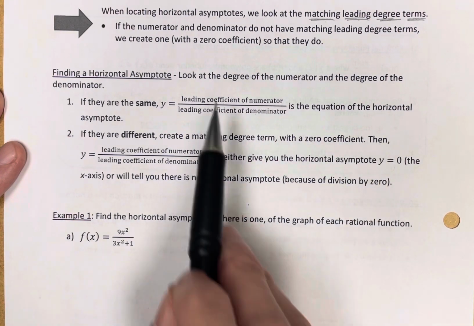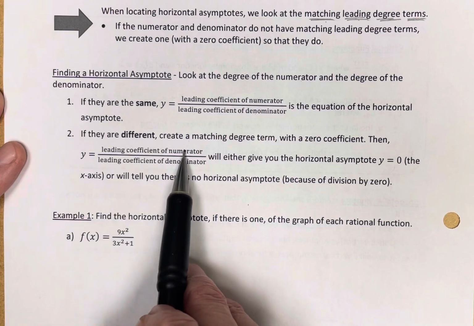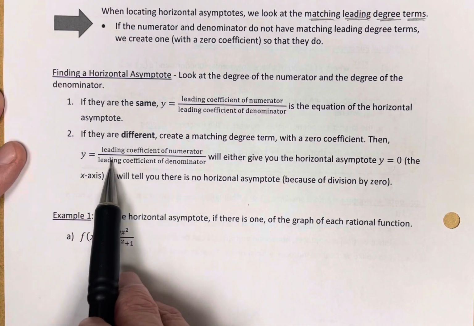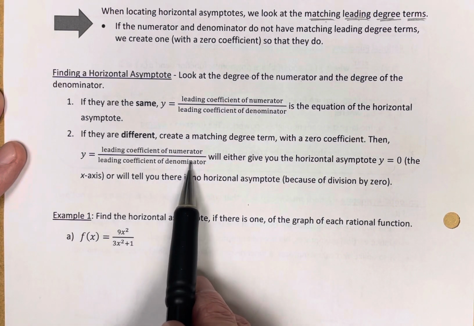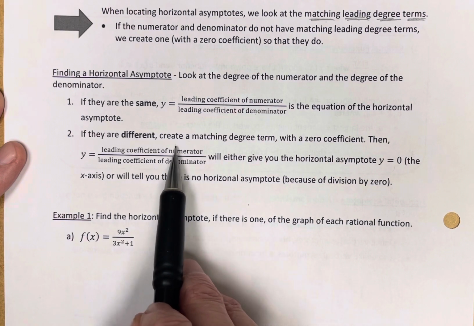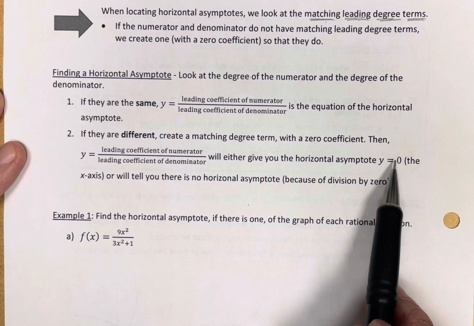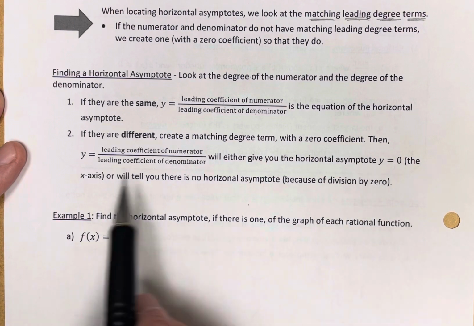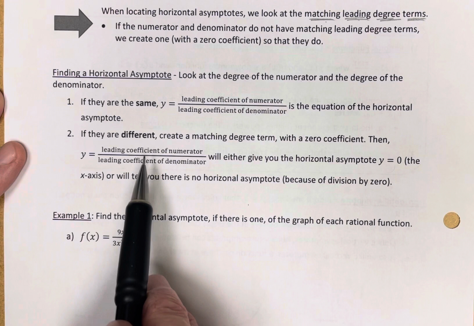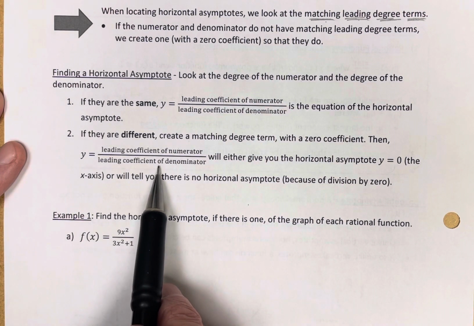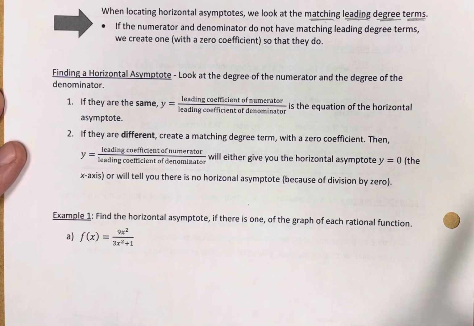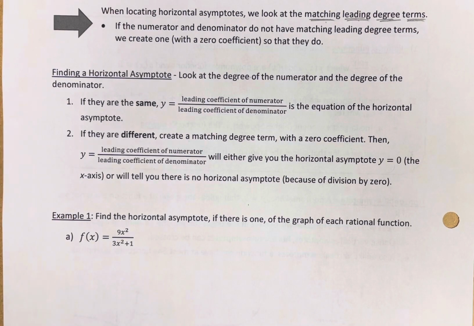And then we're going to reapply this. We'll either get 0 over a number, which means the horizontal asymptote is y equals 0, the x-axis, or we'll get a number over 0, and we can't divide by 0, so that will tell us there is no horizontal asymptote.